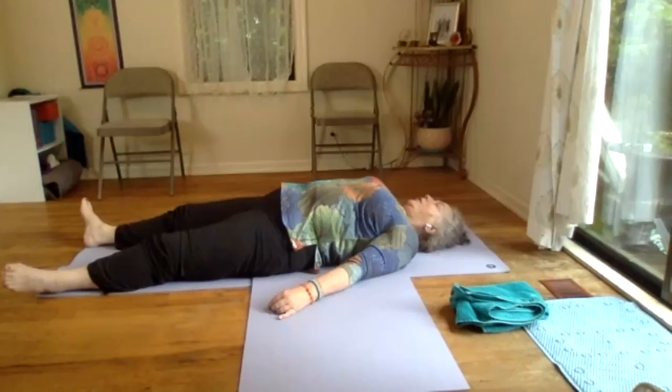Noticing the rib cage. Checking in with the shoulder blades. We're going to come to the shoulder joint itself and bring our awareness down. Let's just do the right arm first. Down to the elbow. Down to the wrist. Down to the hand and the fingertips.